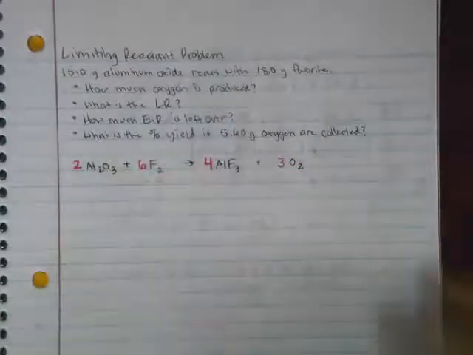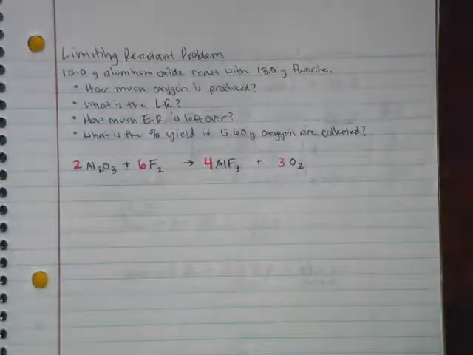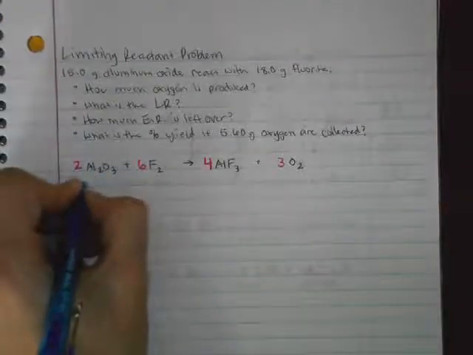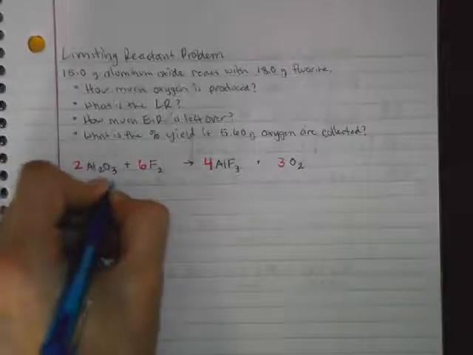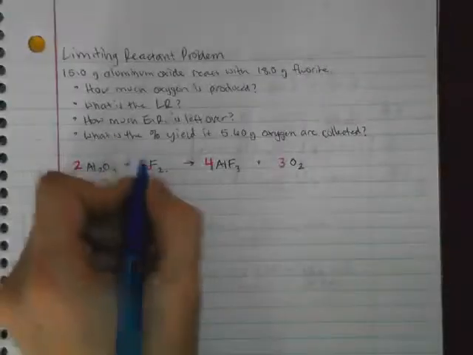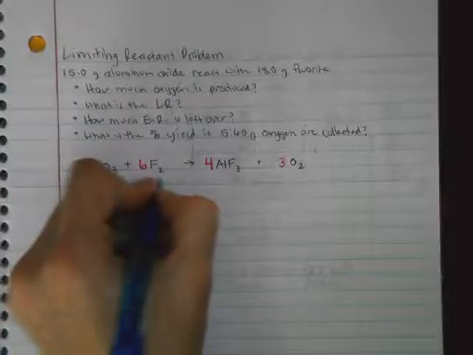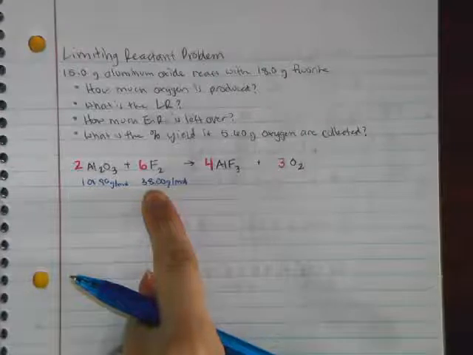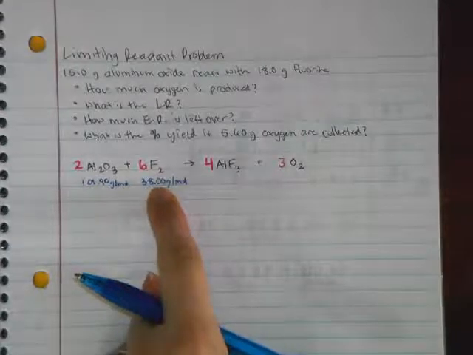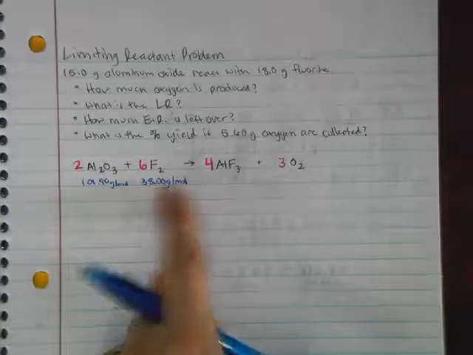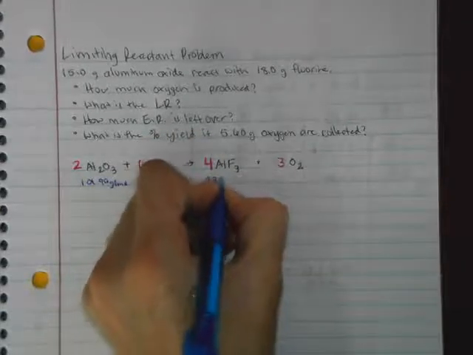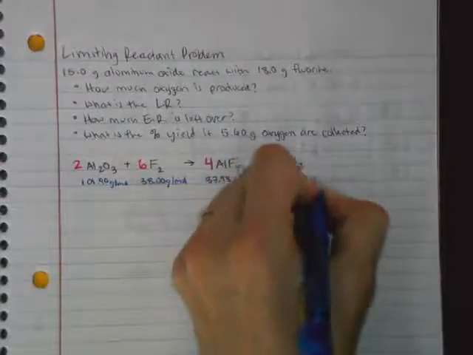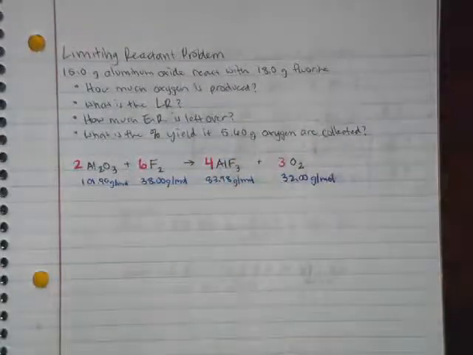3 right there. I'm going to go ahead and add in my molar masses, just so I don't have to think about this later. So 101.96 grams per mole for the aluminum oxide, 38 grams per mole for fluorine because it's diatomic. I think I made a mistake in earlier notes. I didn't make the molar mass diatomic for like oxygen or something. I do apologize for that. 83.98 grams per mole aluminum fluoride, and then, oh, there it is, 32 grams per mole for oxygen.